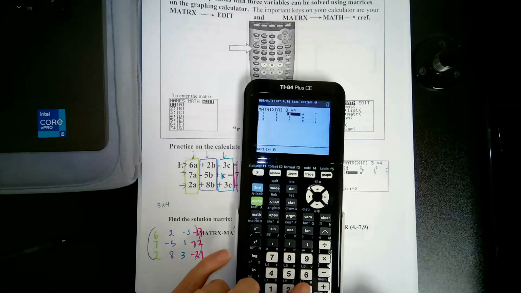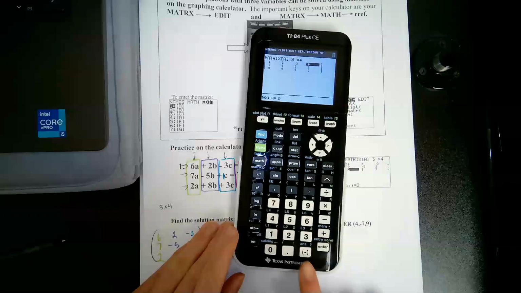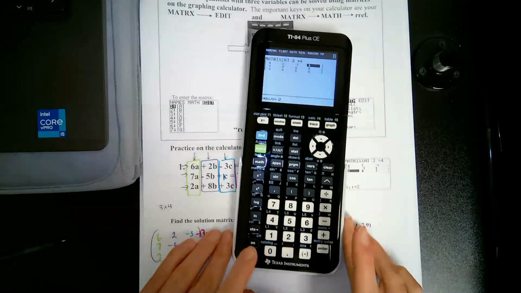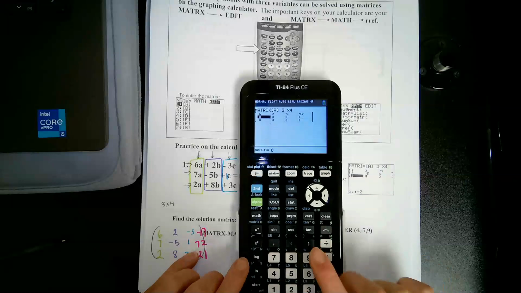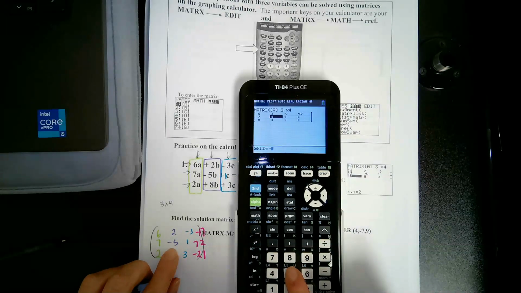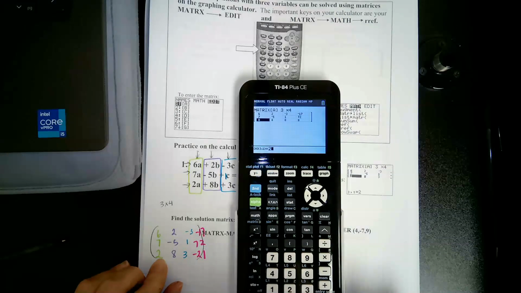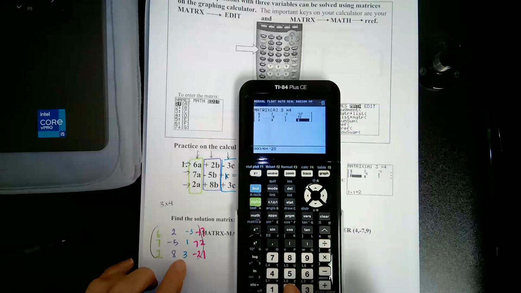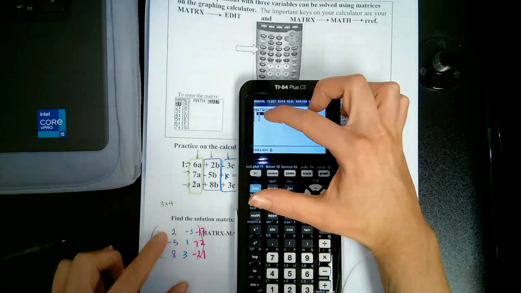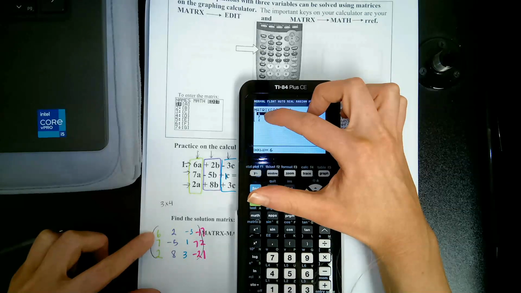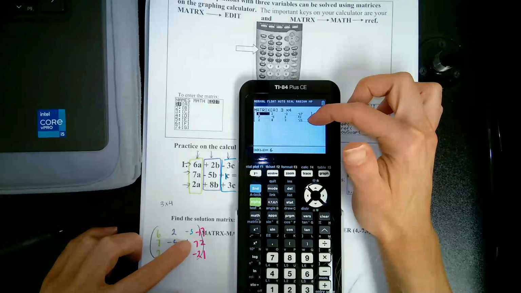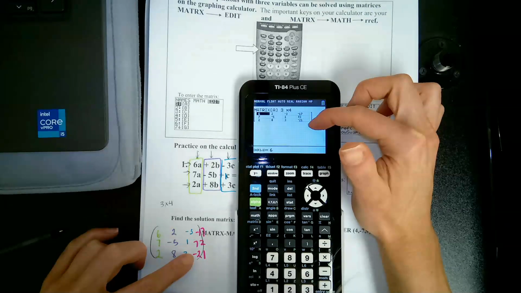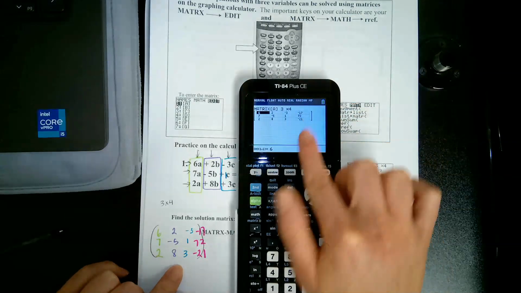So 6, 2, -3. Making sure you're using the negative button and not the minus, or you'll get an error. 6, -3, and then -17. And then the second row would be 7, -5, 1, 72. And then 2, 8, 3, -21. I do a quick scan down the columns and make sure they say what I want them to do. So 6, 7, 2, 2, -5, 8, -3, 1, 3, -17, 72, and -21.